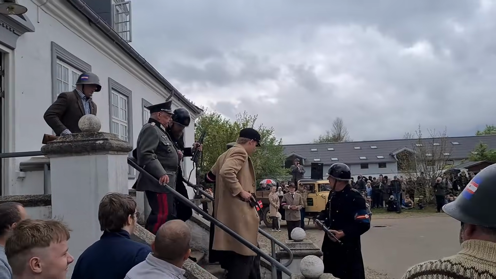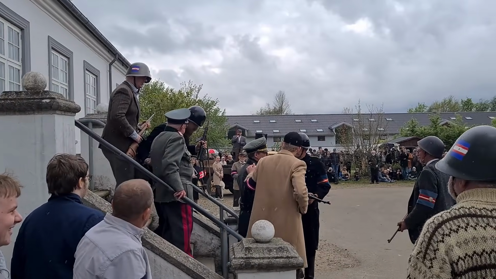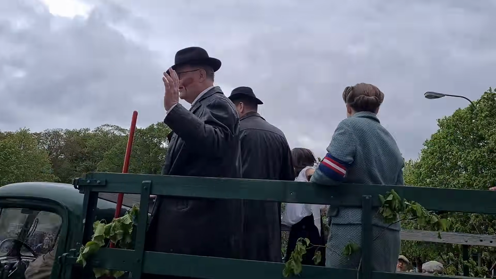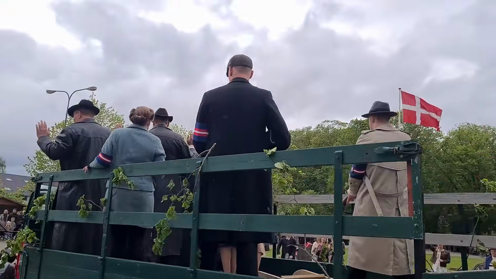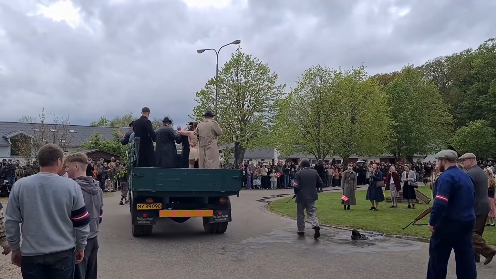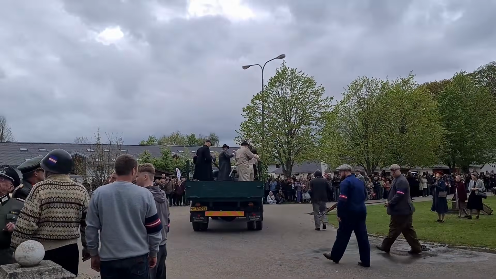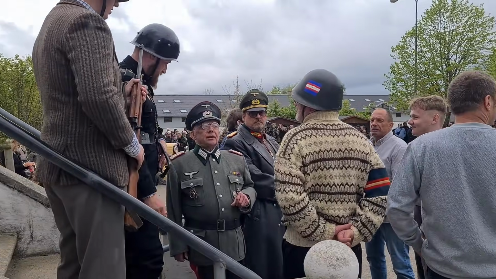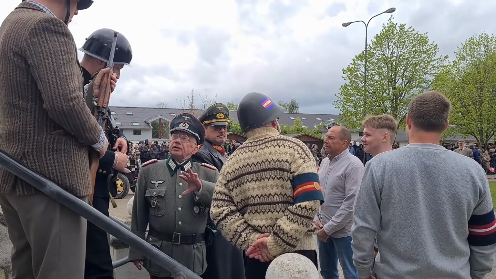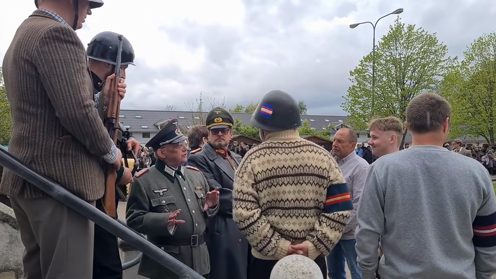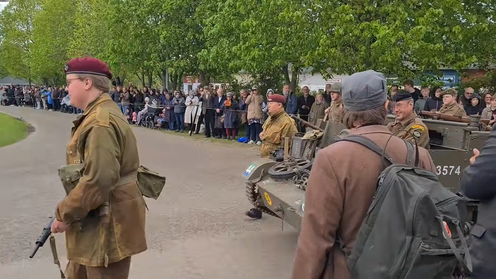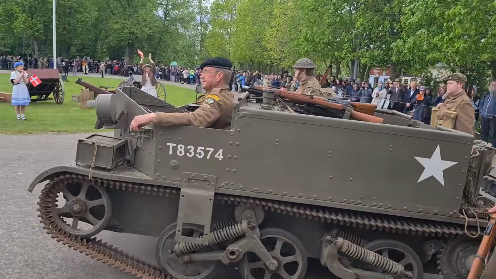Then the two German commanders of Nyvang are led out. The resistance fighters are ready to take them, but the German commander makes a final demand. He will only surrender to the British, not to the resistance. Suddenly, a British Bren gun carrier and a jeep arrive.